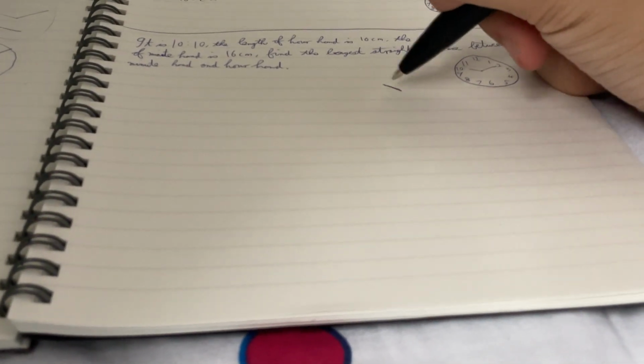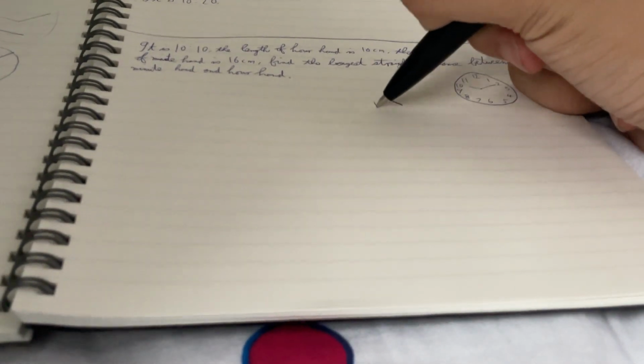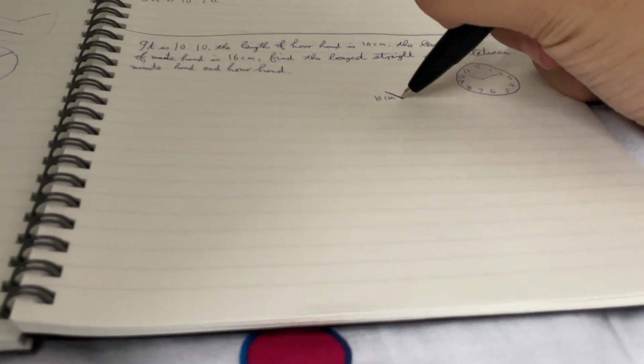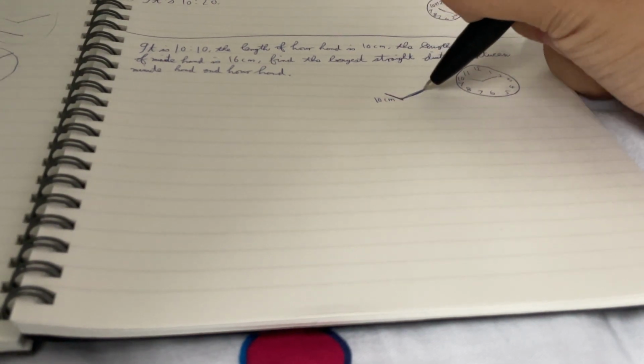Then this hour's hand, which is the shortest, is 10 cm. And here the minute's hand, I'm going to draw 16 cm. So what is their longest distance?